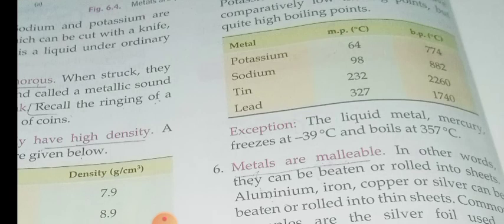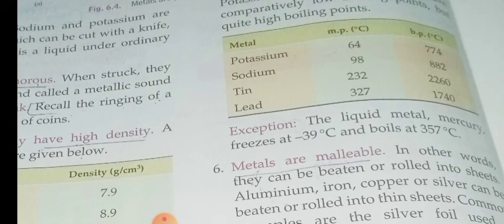Exceptions are the liquid metals like mercury. Mercury freezes only at minus 39 degrees Celsius and boils at 357 degrees Celsius. Okay, and metals are malleable.